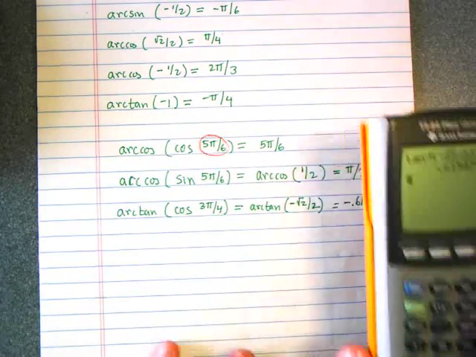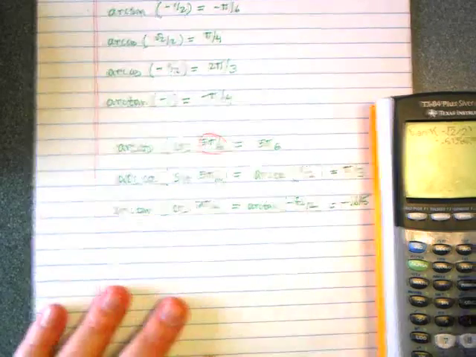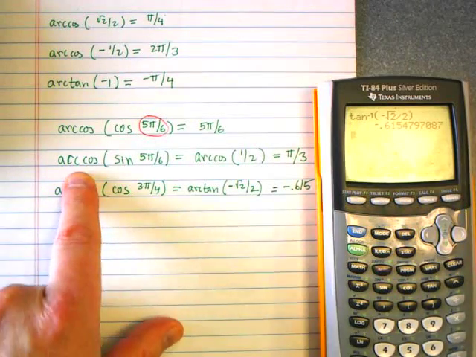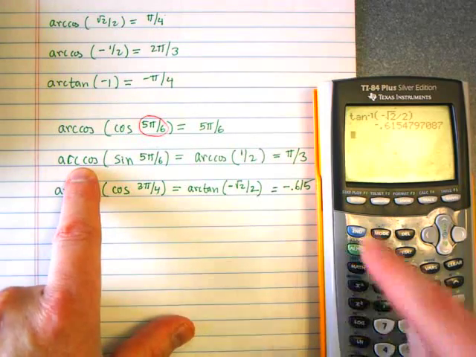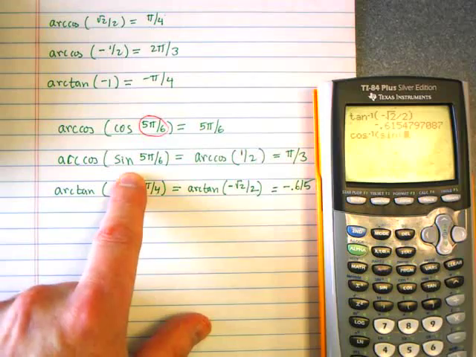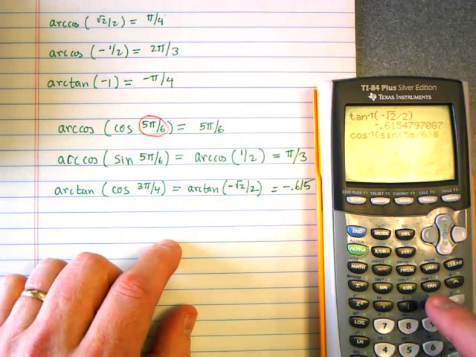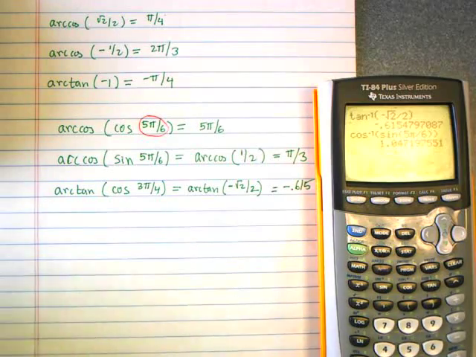So to answer your question, can you always use your calculator? The answer is yes. However, if I were to type in arc cosine of the sine of 5 pi over 6, the calculator is going to give me a decimal answer like so.